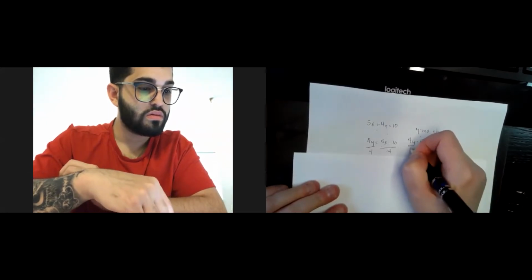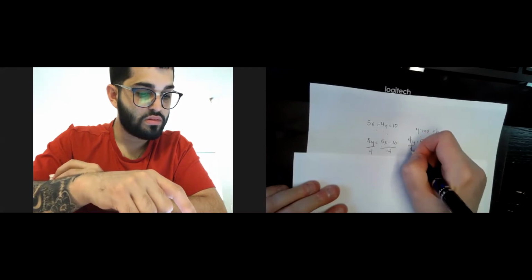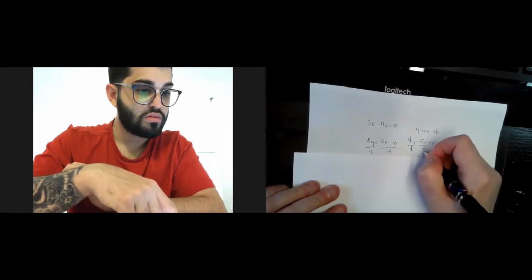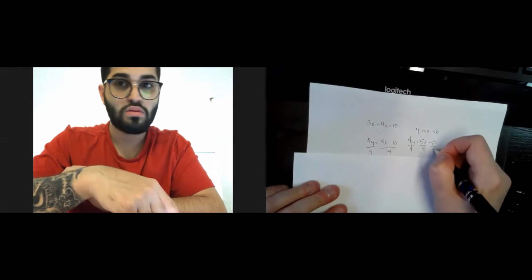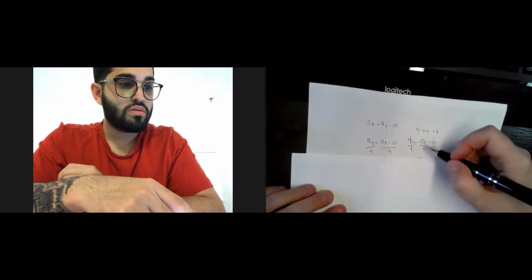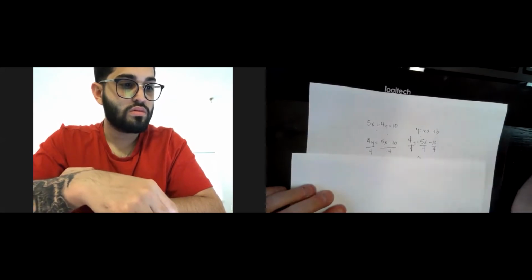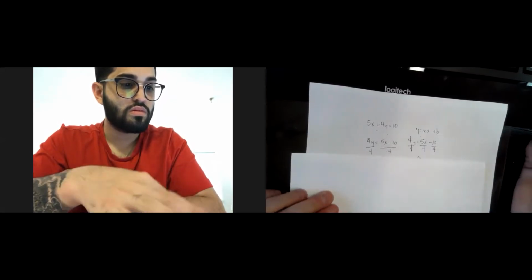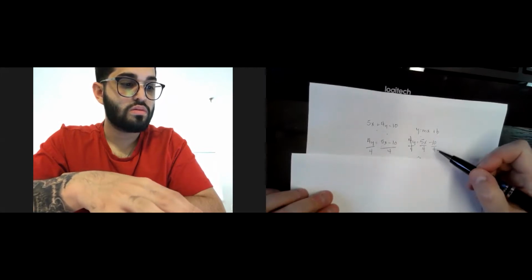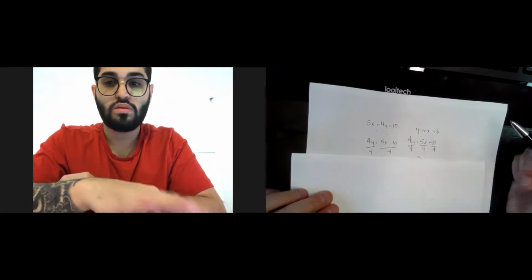And we're going to divide out 4 here because that will cancel out. 5x/4, 10/4. And that's your slope right there. 5/4, you don't have to do anything to it. It is done. But the 10/4, which is your intercept, needs to be reduced to 5/2.